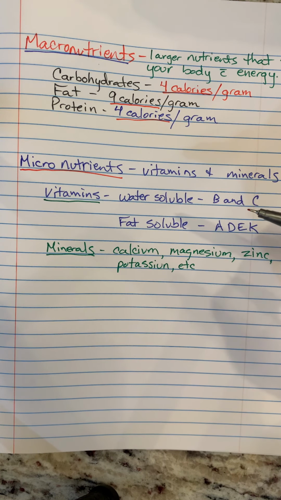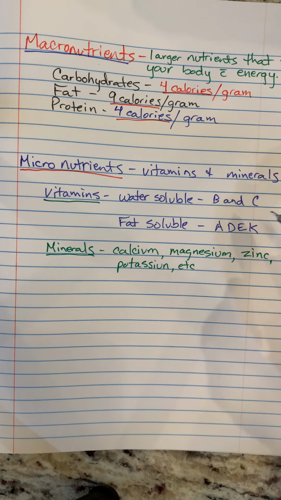And the vitamins are broken up into water soluble B and C vitamins and fat soluble. And I always remember ADEK, vitamins A, D, E, and K. Water soluble, those are metabolized pretty quick in our body. Any excess is excreted in our urine. And the fat soluble, they do store up in our fat cells and our fat reserves. So you can get too much of those.